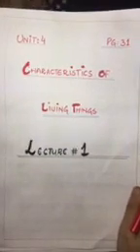I'm your science teacher with the Science Book of Level 4, and we have a new unit, unit number 4. The unit name is the characteristics of living things. It is on book page number 31, and this is the first lecture of this unit. I hope all of you have the science book, and in this chapter we have to discuss what the characteristics of living things are.